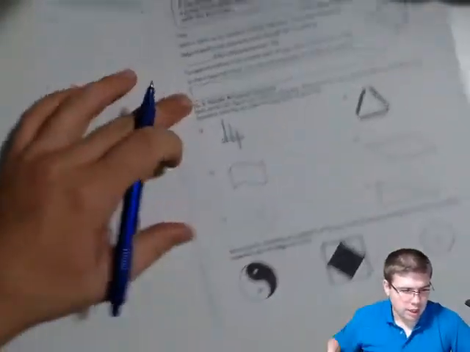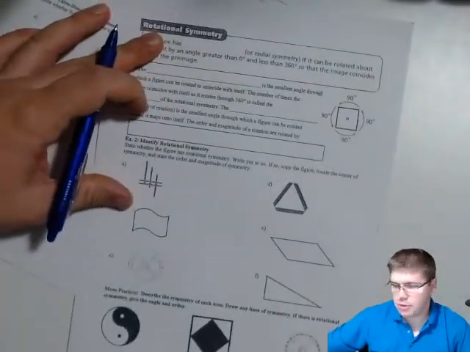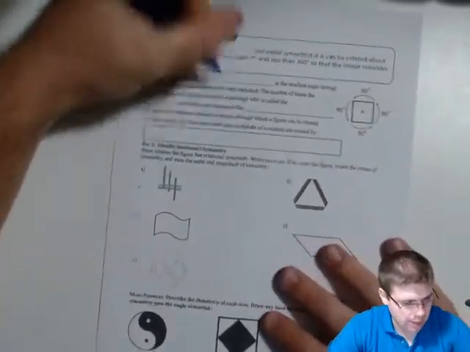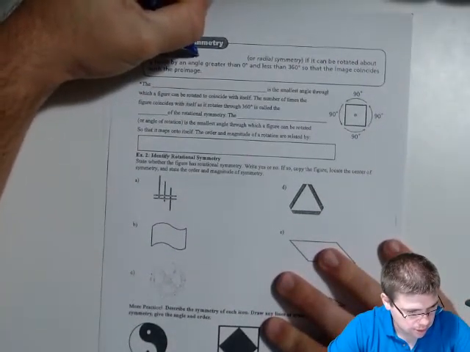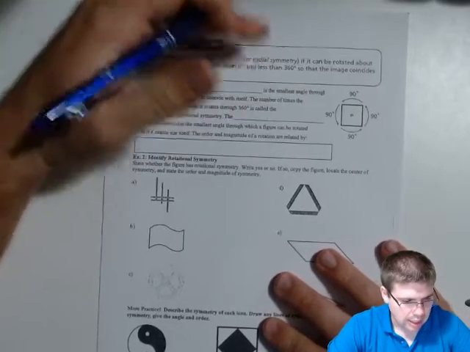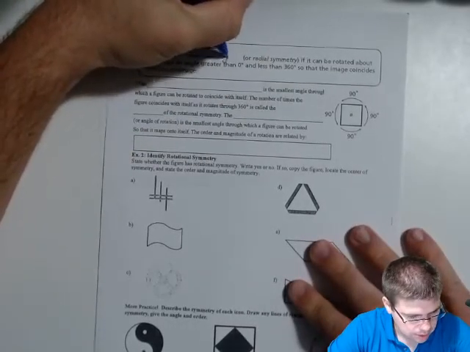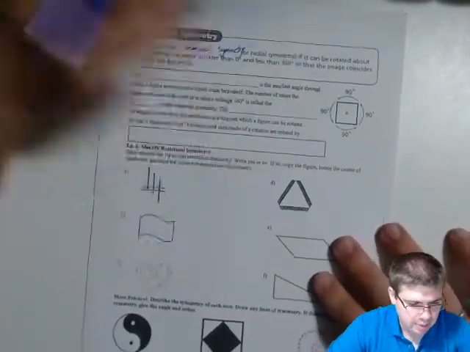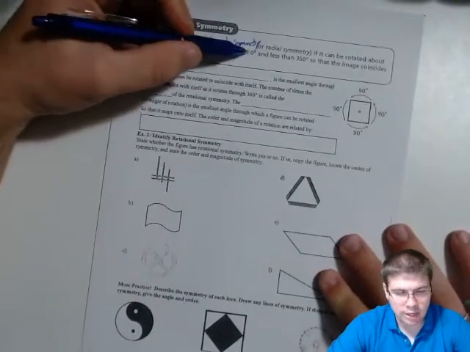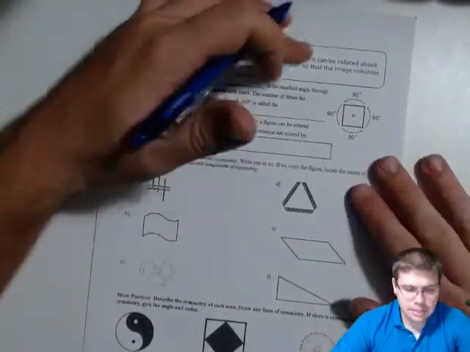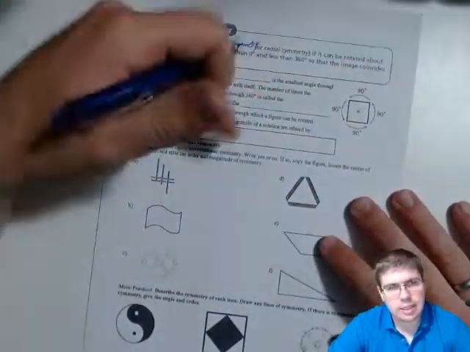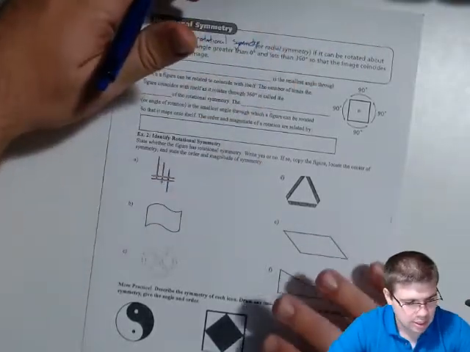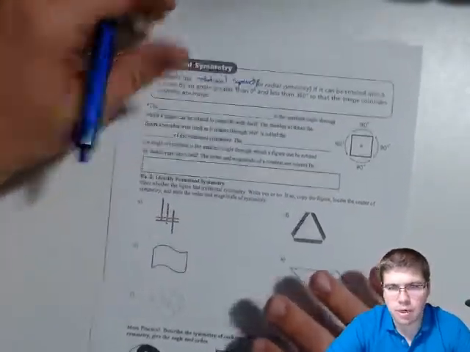All right, so another type of symmetry, this one might be a little bit different to you, is rotational symmetry. So a figure has rotational symmetry, or radial symmetry is another way of referring to that, if it can be rotated around a point by an angle greater than 0, so you have to actually rotate it, and less than 360. Any object, if you rotate it 360, is going to come back to itself. So some other angle between 0 and 360, not including those, so that the image coincides with the preimage.